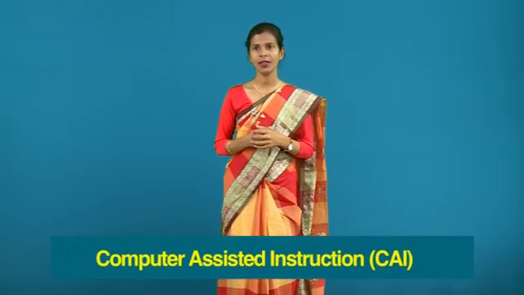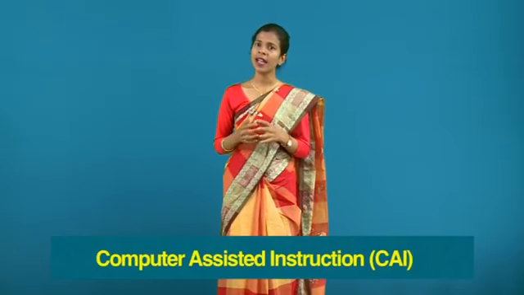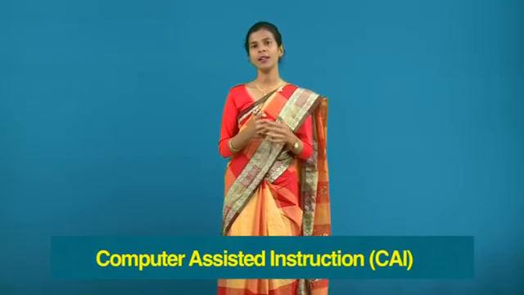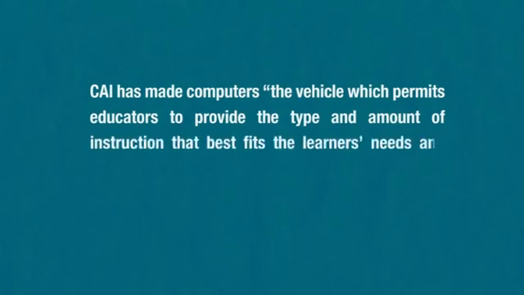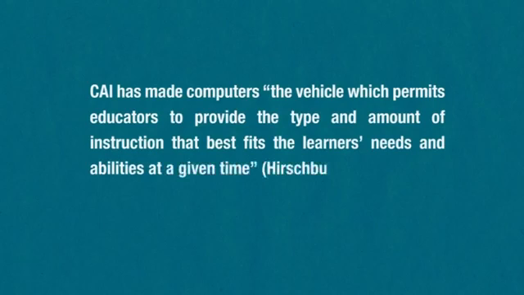Now, another technique is computer assisted instruction, CAI. It is an excellent resource for students learning as per their needs and potentials. It is considered an innovation in educational technology. It is an extension of PI and PSI. CAI has made computers the vehicle which permits educators to provide the type and amount of instruction that best fits the learner's needs and abilities at a given time.